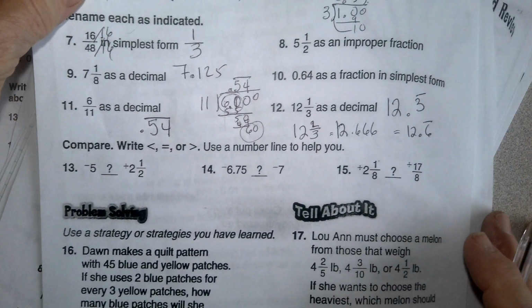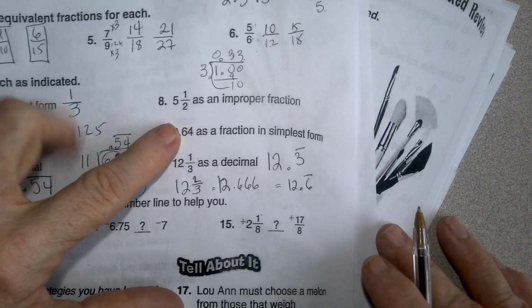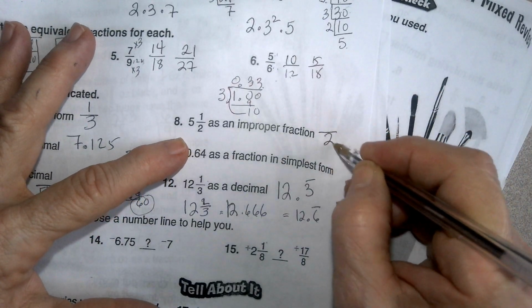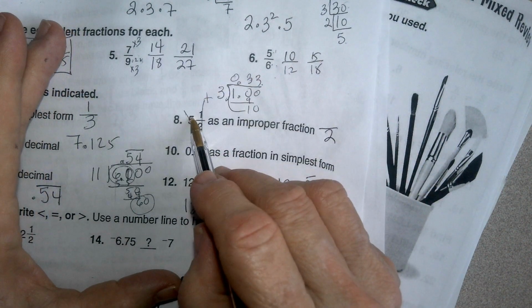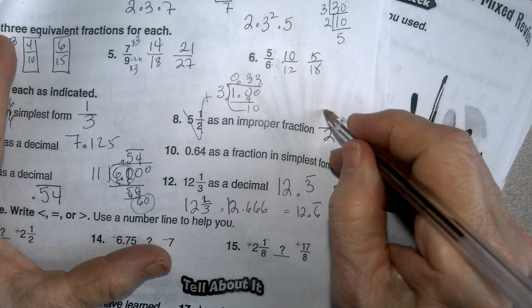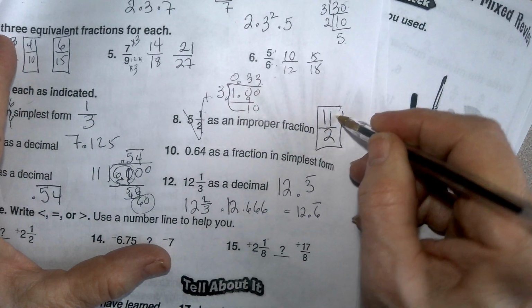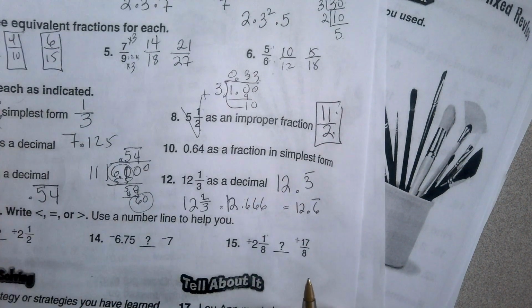Then this one as improper, you just do check plus, so the 2 goes at the bottom, and I'm multiplying. 5 times 2 is 10, plus 1 more is 11, and that was my original. I had 11 cookies. 2 are going to go in each box. I could make 5.5 boxes.